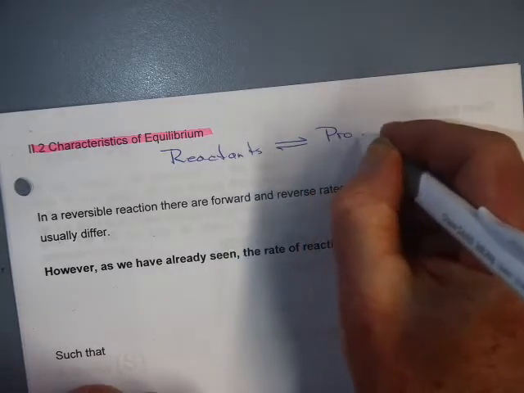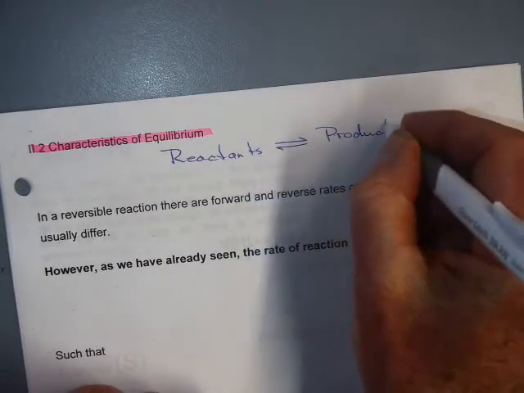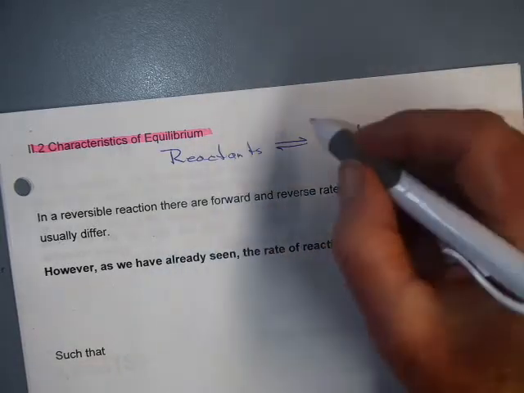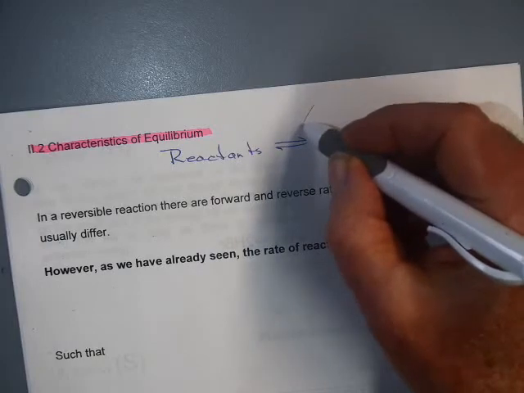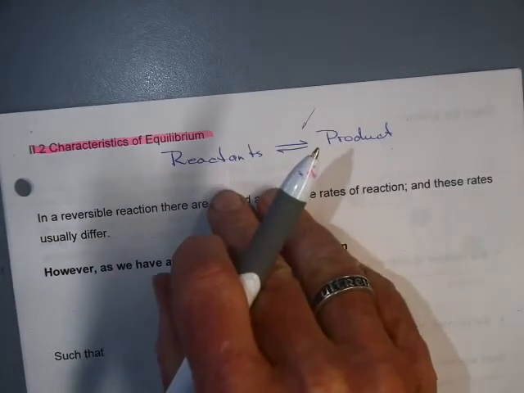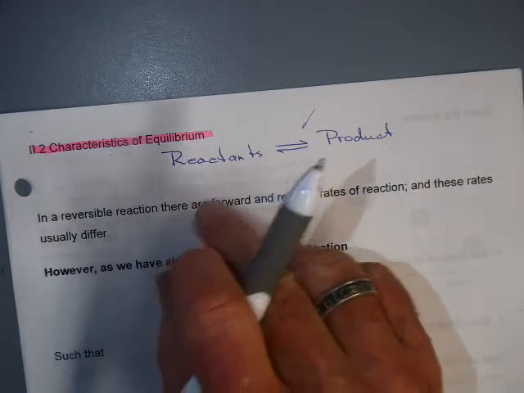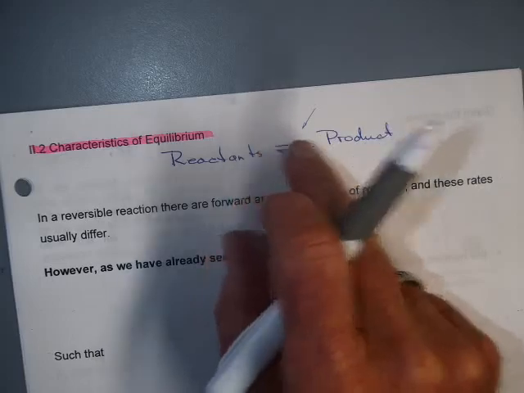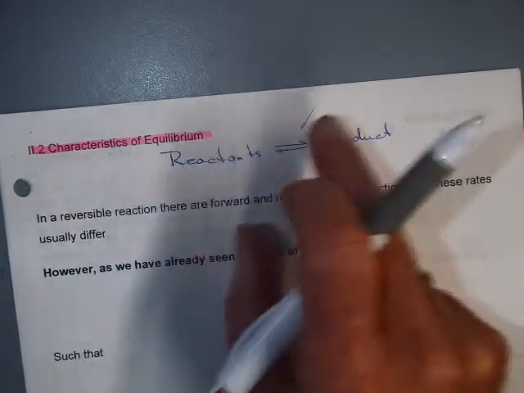Goes to products. This double-headed arrow is a little bit misleading for some students, because it's sometimes interpreted as that these are equal.